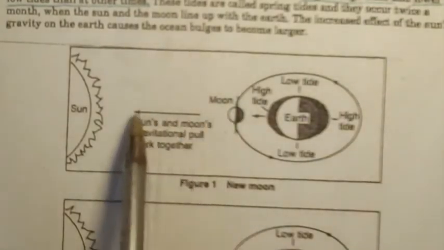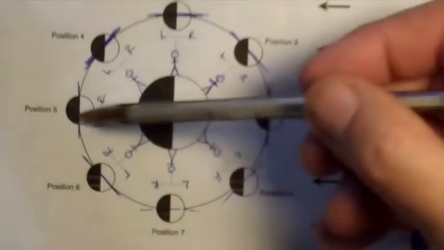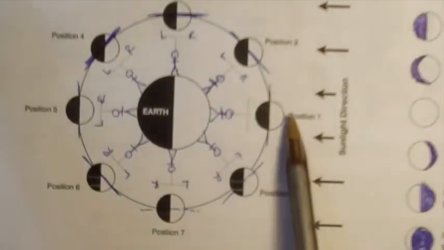Because they're both in the same direction, the high tides are higher on both sides, and with more water being pulled for the high tides, the low tides are lower. During the full moon, the moon is in a position opposite to the sunlight's direction on the opposite side of the Earth. So the sun is pulling on the Earth in one direction and the moon's pulling in another direction.